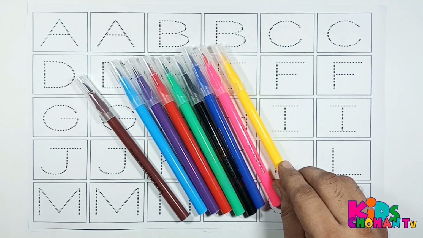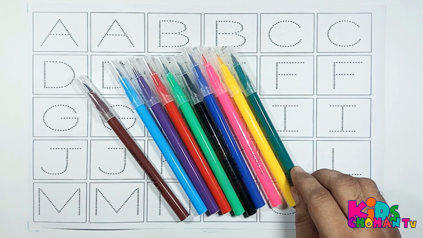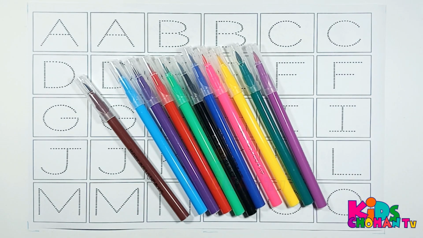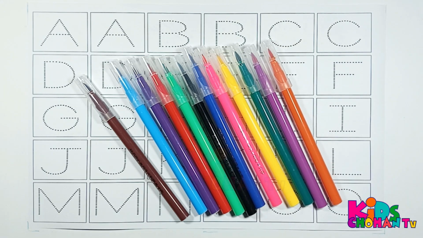Brown color, ice blue color, violet color, orange color, light green color, black color, blue color, pink color, yellow color, green color, purple color, orange color.